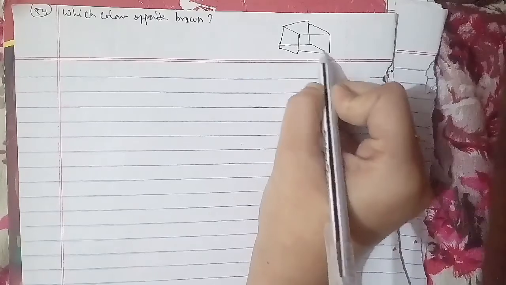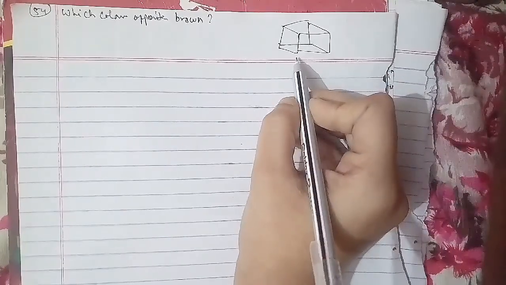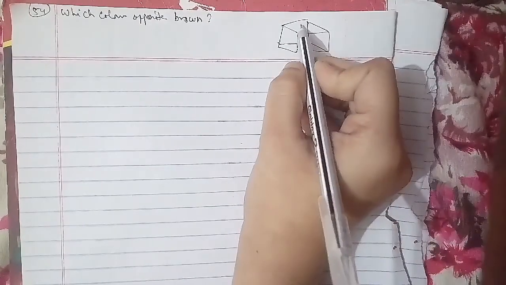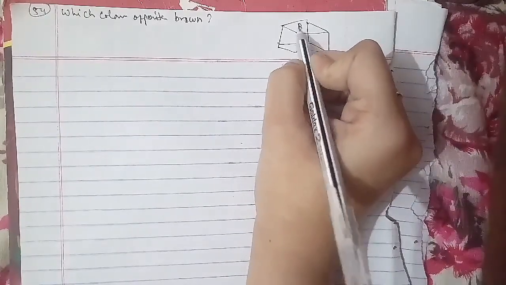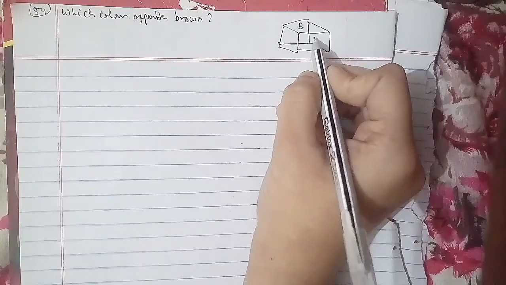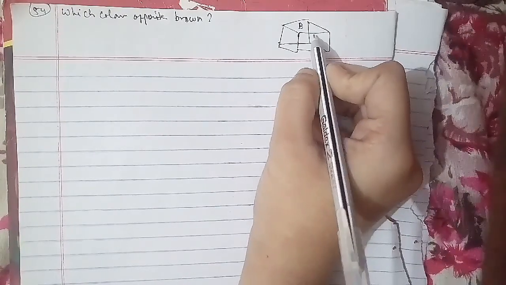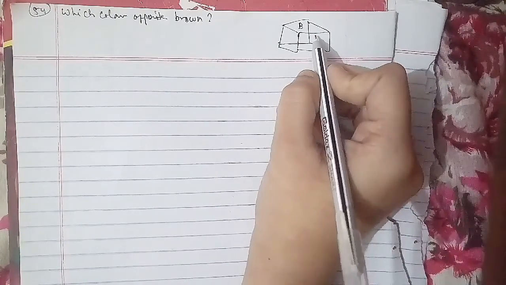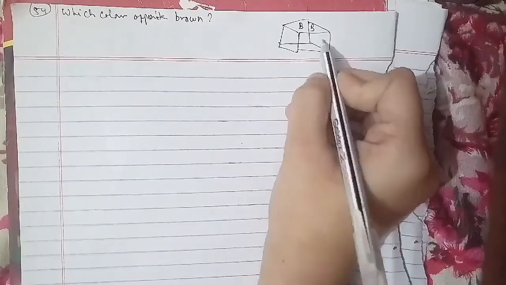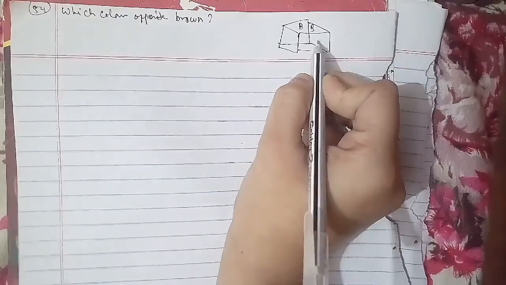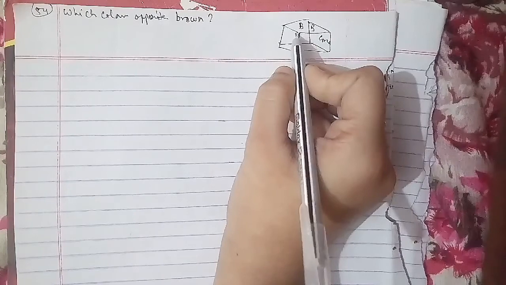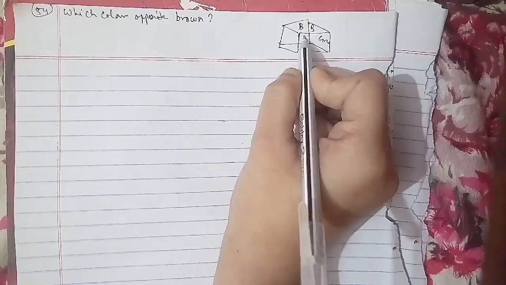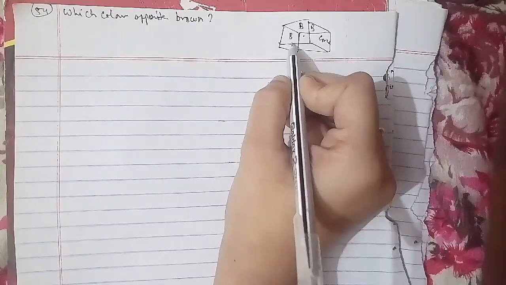Okay, so here the upward is your top, is your black. This is the black one. This side one is your brown. This side one is brown, and this one is your green, and this is your blue. The back one is your blue. Okay, write it down here. And this side one is your white, and this is the red here. The bottom one is red.